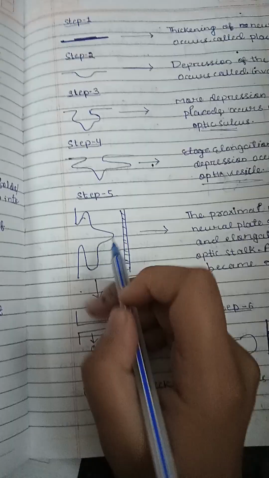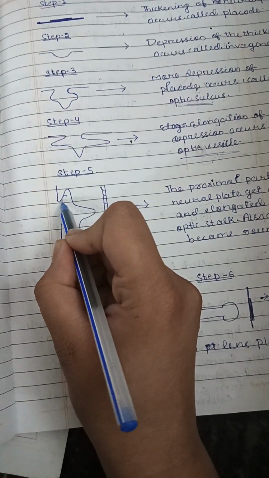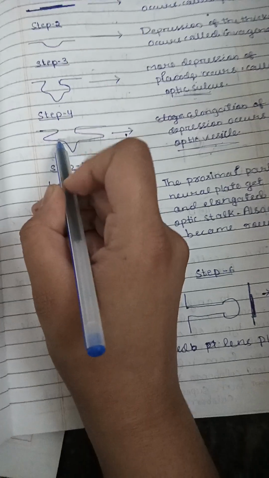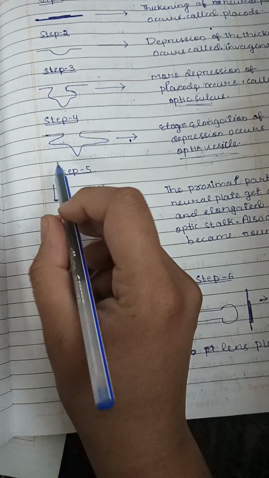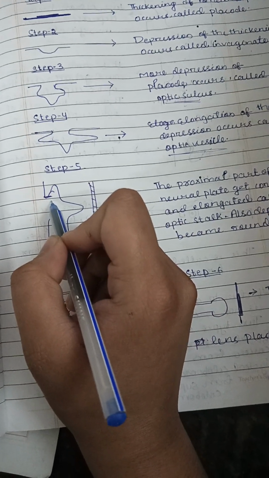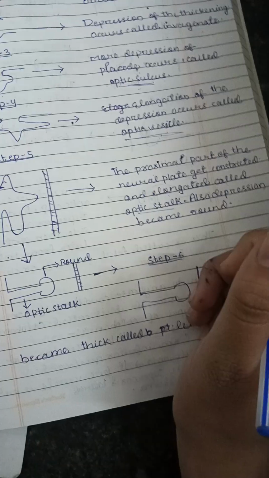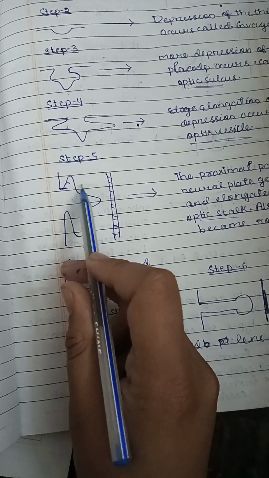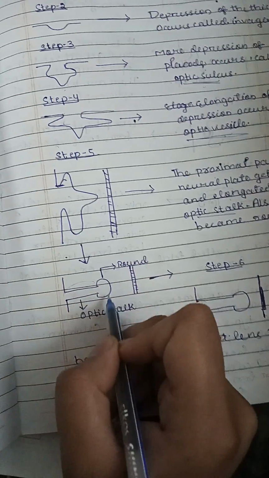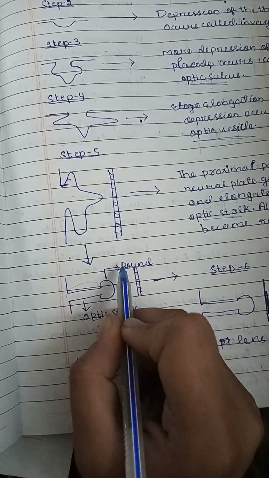Now the proximal part gets elongated and constricted, which is called optic stalk. See, the proximal part of the neural plate gets constricted and elongated, which is called optic stalk, like this in this diagram. And the depressed part becomes round, like you can see in this diagram.